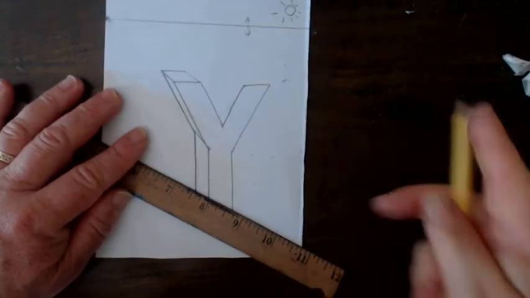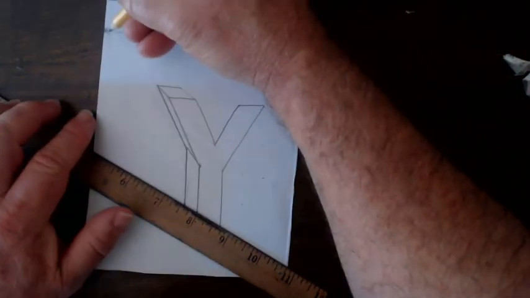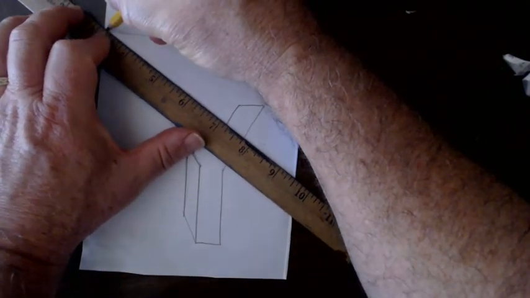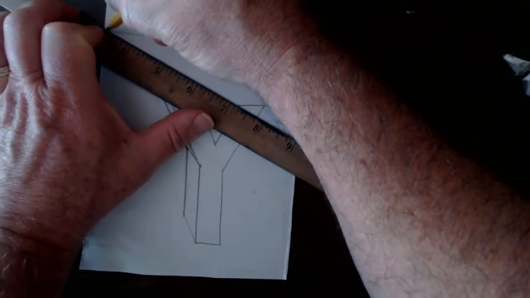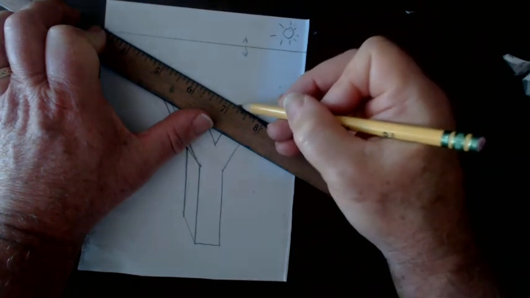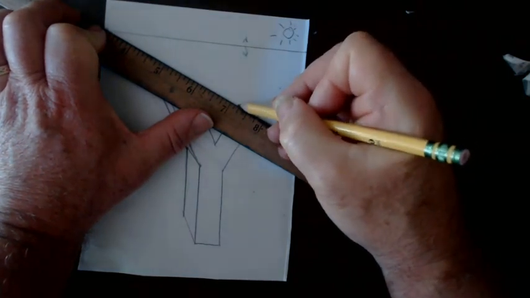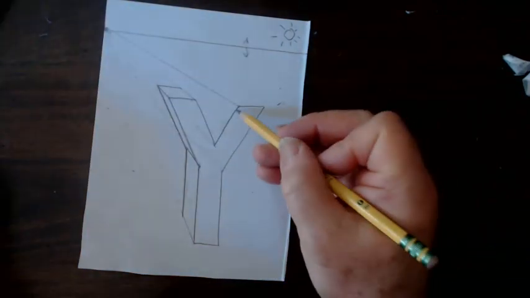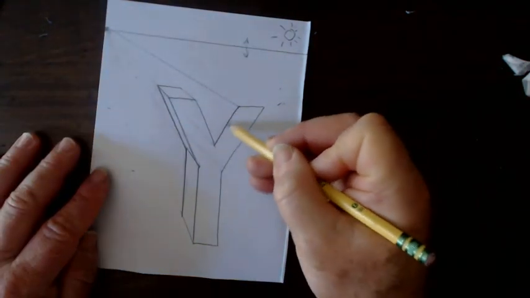Well, I have just a little more to go. I put my pencil back on the vanishing point, ruler on the pencil, I pivot, and the next corner I get to is the left corner of the right-hand arm. Connect. Well, I have to get this line. I have this line in front.